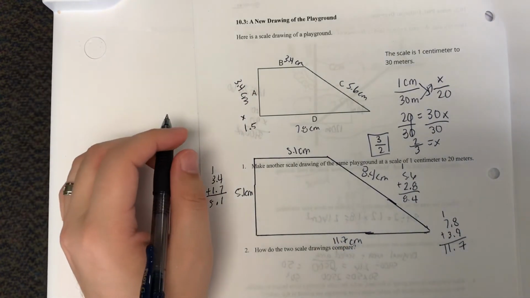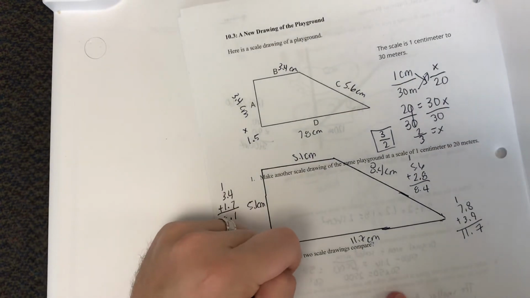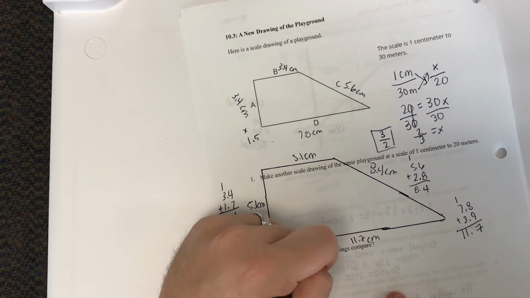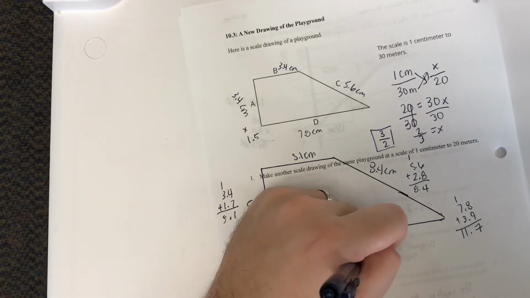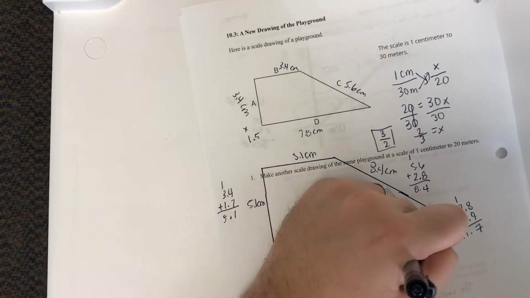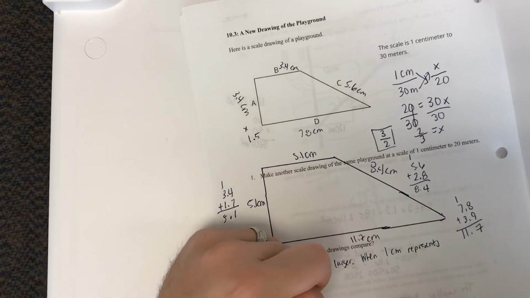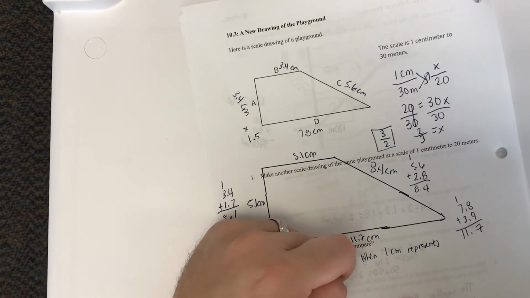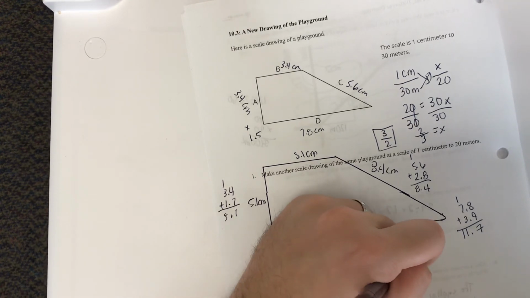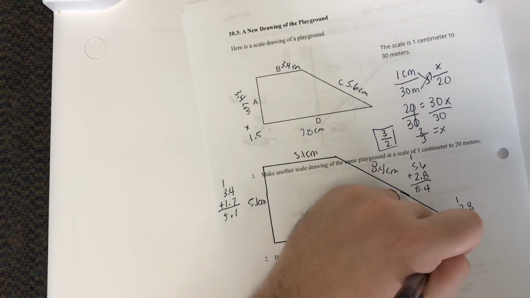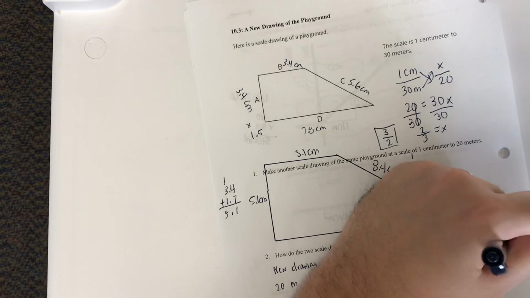How do the two scale drawings compare? So the new drawing is larger. When 1 centimeter represents 20 meters, it takes 1 1/2 centimeters to represent 30 meters.